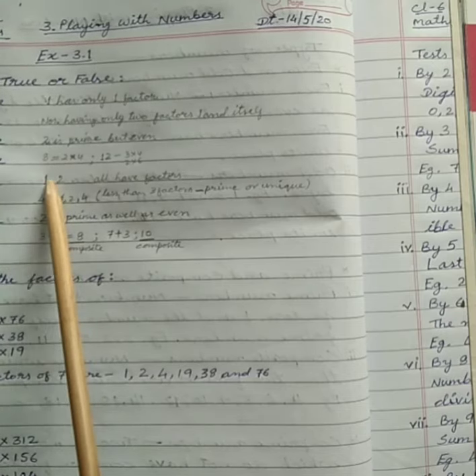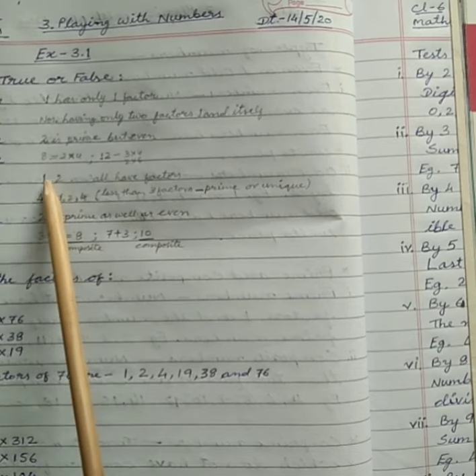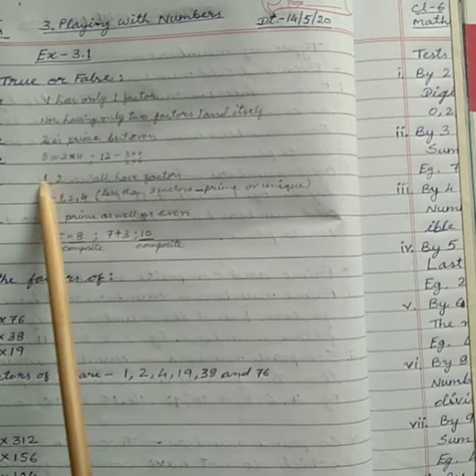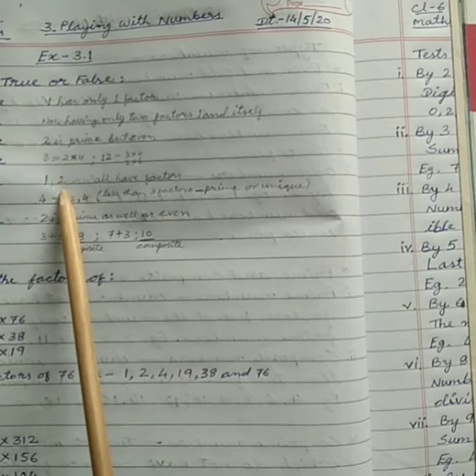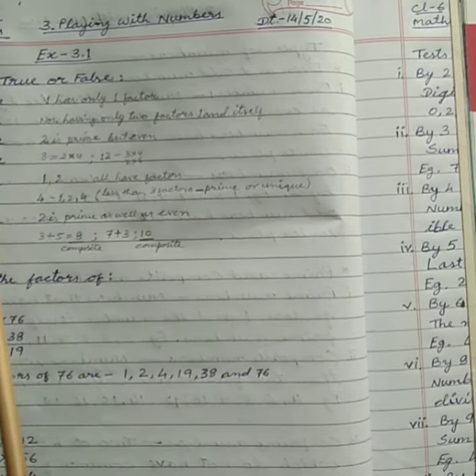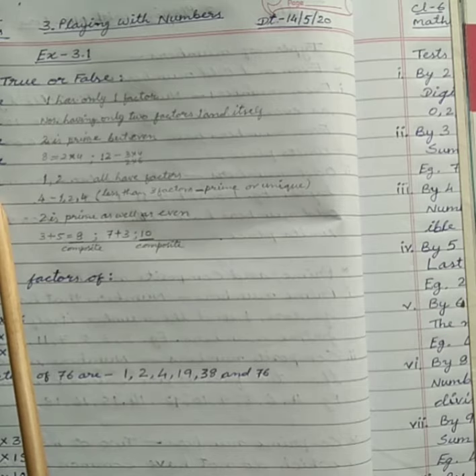If we see the factors of 1, at least one factor is there for 1, and the rest all will have either 2 or more than 2 factors. So even 1 has one factor, and we call it a unique number. So the statement is false, because it says there are natural numbers which have no factor at all.